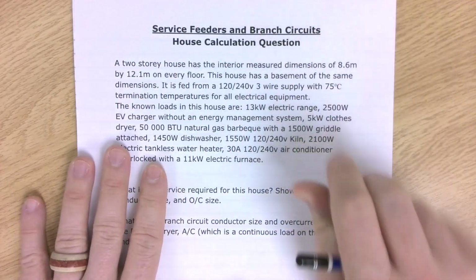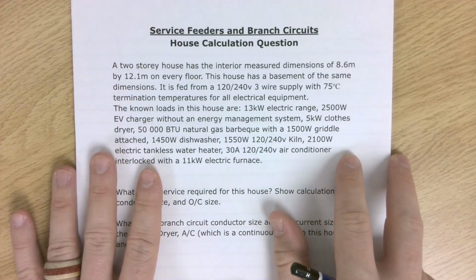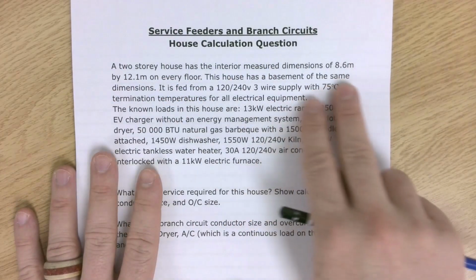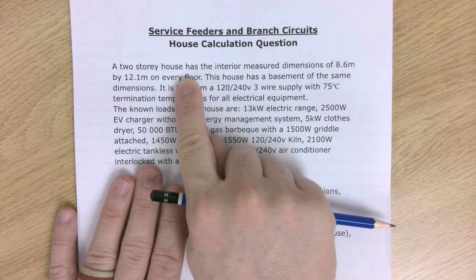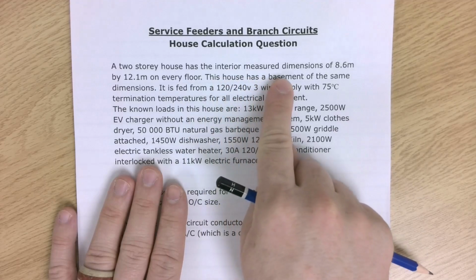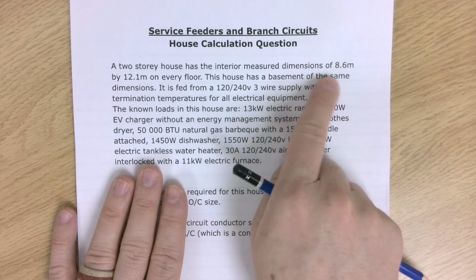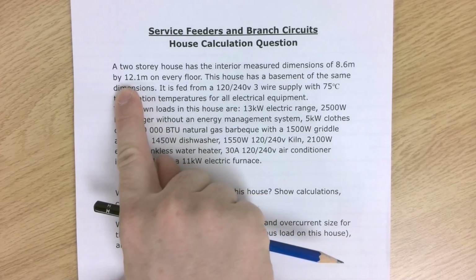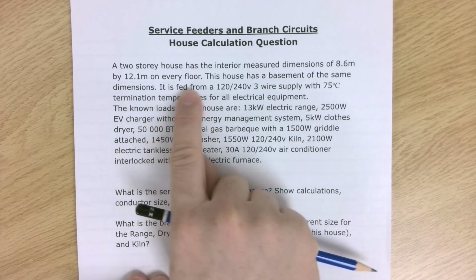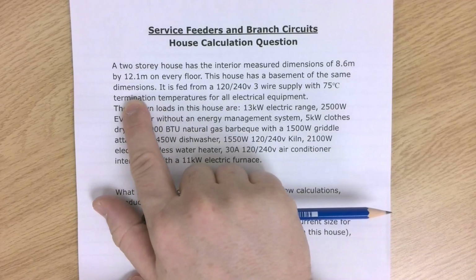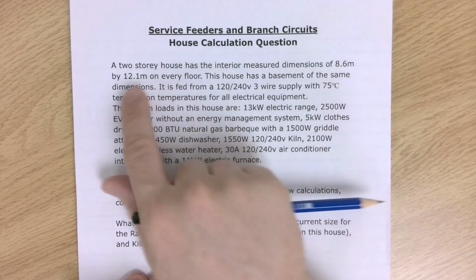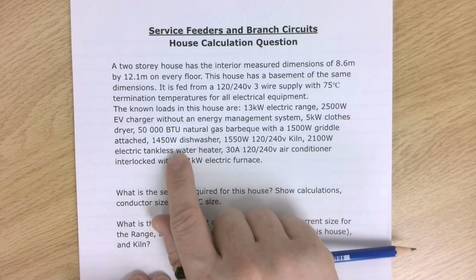So this is a big word problem. Let's just read through it together. There's lots of information. So we have a 2-story house, which has the interior measured dimensions of 8.6 meters by 12.1 meters on every floor. This house has a basement of the same dimensions. So the basement is also 8.6 by 12.1.